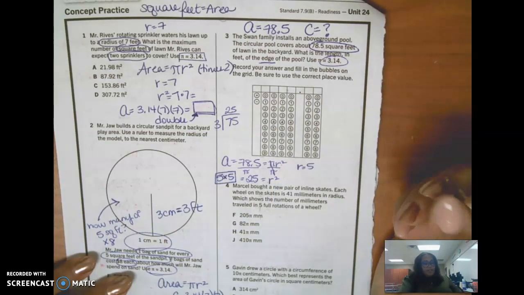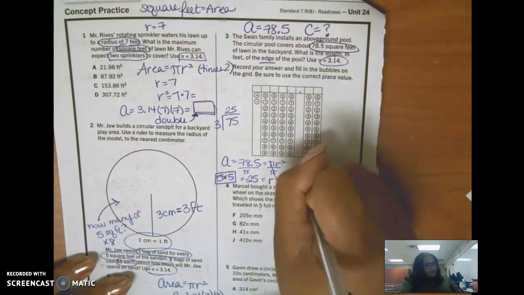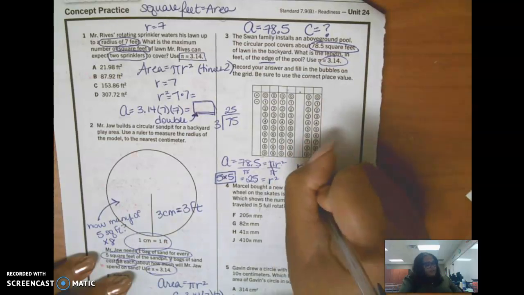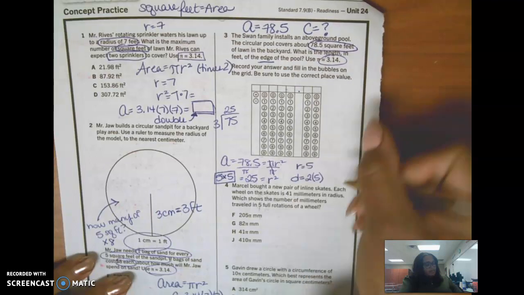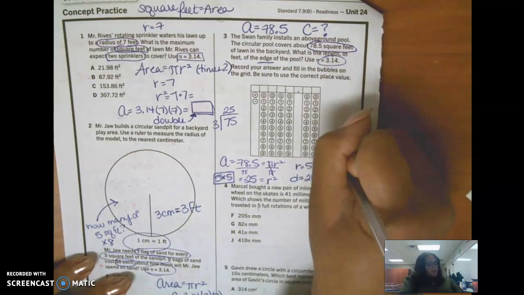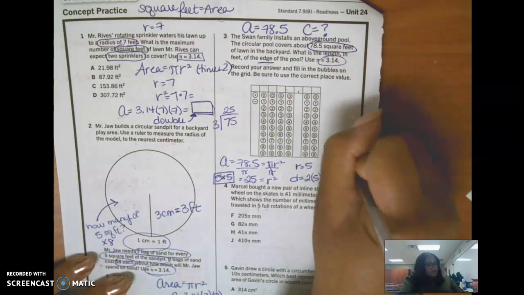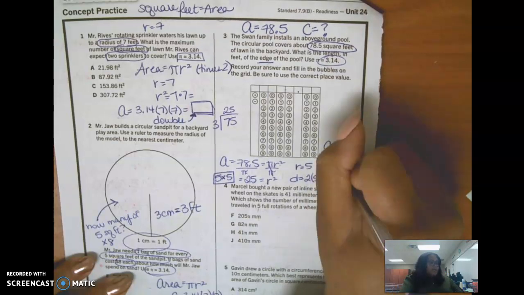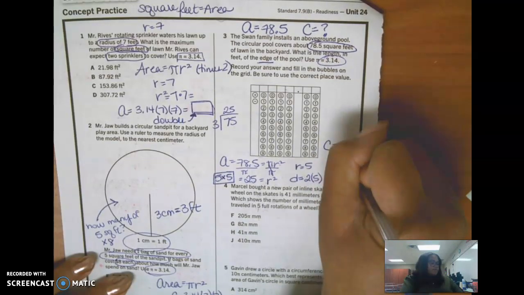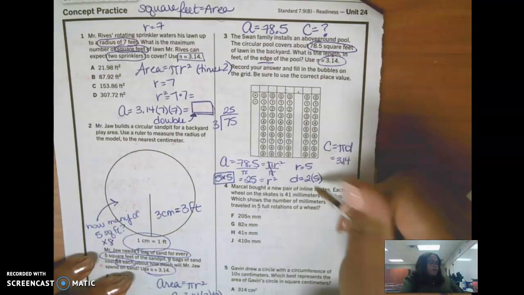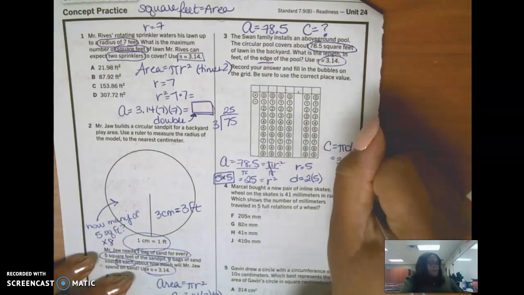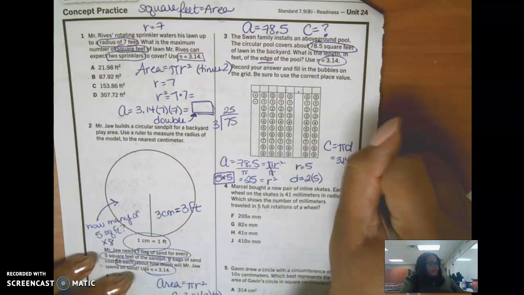Now I need to find my circumference. If my radius is 5, then my diameter is 2 times 5. Then my circumference equals pi times diameter. So I'm going to take 3.14 and I'm going to multiply it by 2 and by 5.